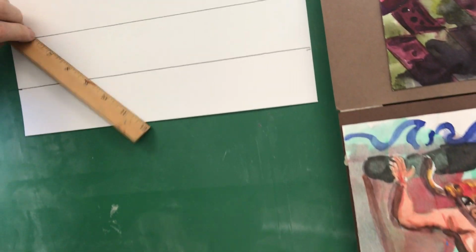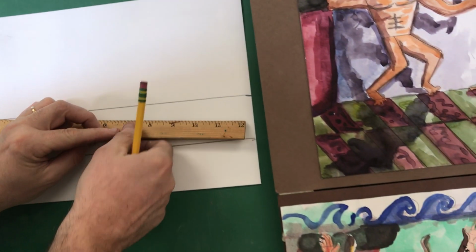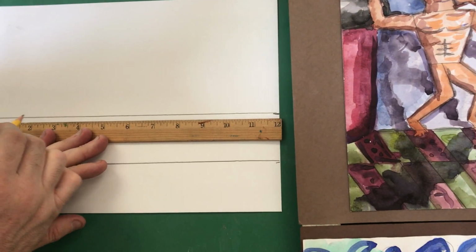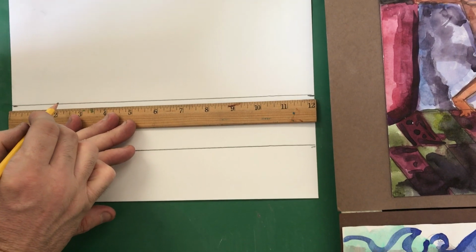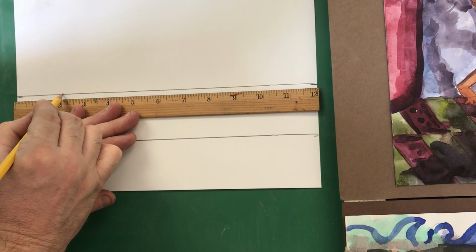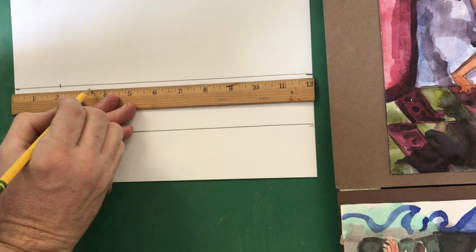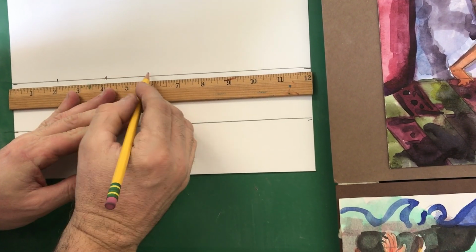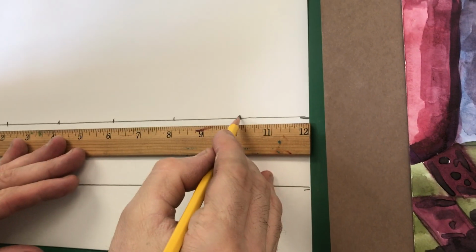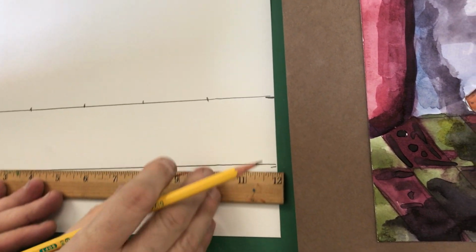Now this next step might seem complicated, but it's not. You put your ruler right here. We're just gonna count by 2. So we're gonna make little, I call them hash marks. A student thought that was funny this morning, like hash browns or something. But no, it's like on a football field. We're gonna go 2, see? 4, 6, 8, 10. And you don't have to make the one at 12, it's the end of the paper.